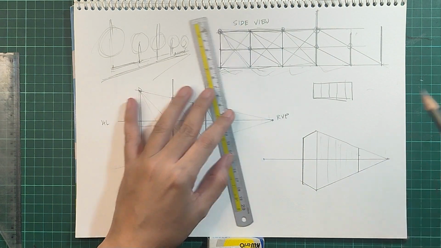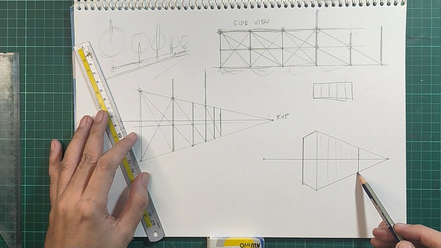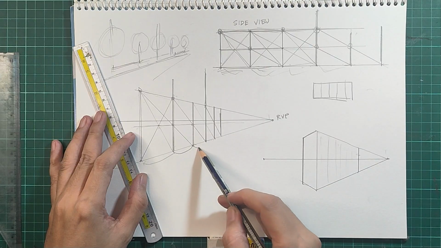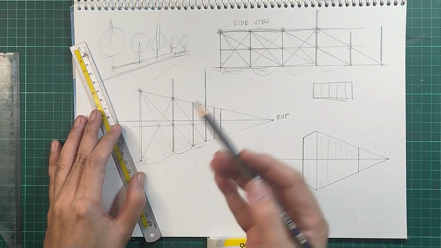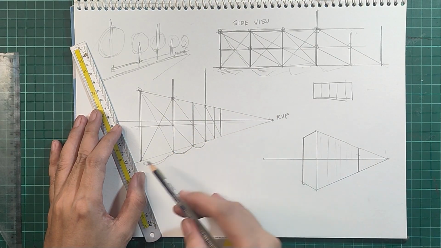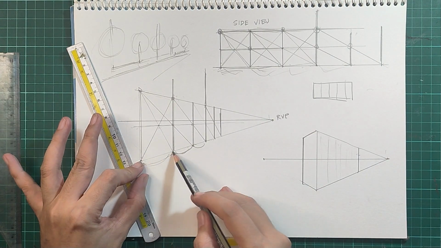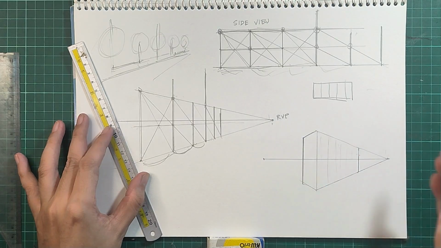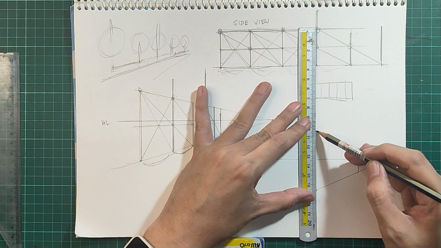So you know that in perspective view, the distances of this, even though in real life they're the same distance, in perspective view they diminish as you go further towards the vanishing point. Here you have a finite space.